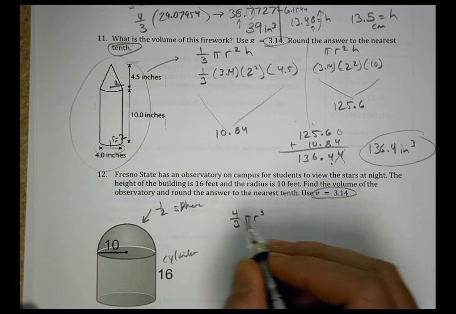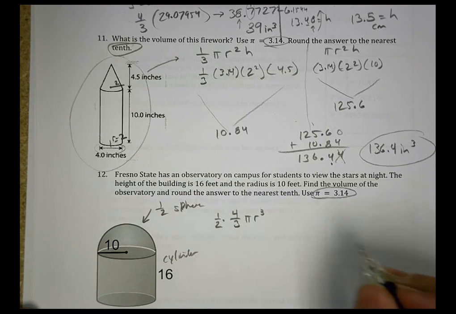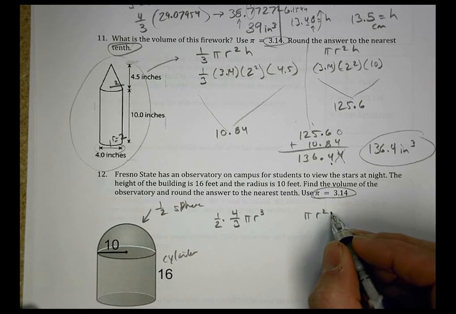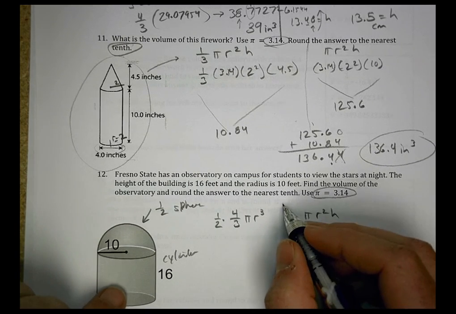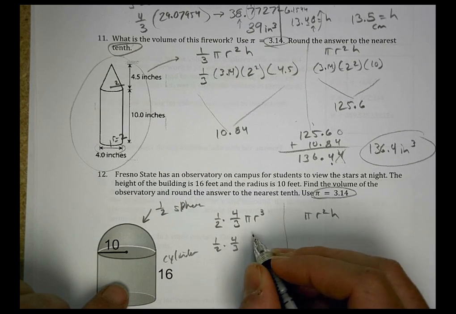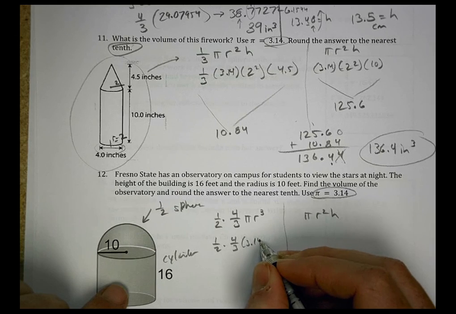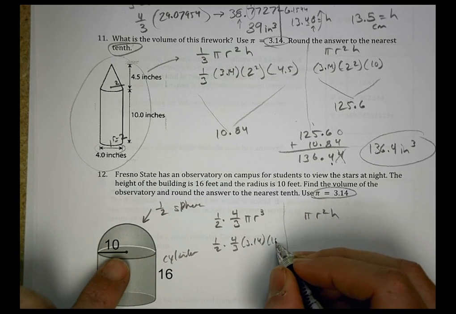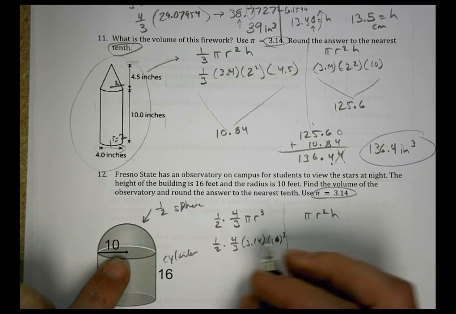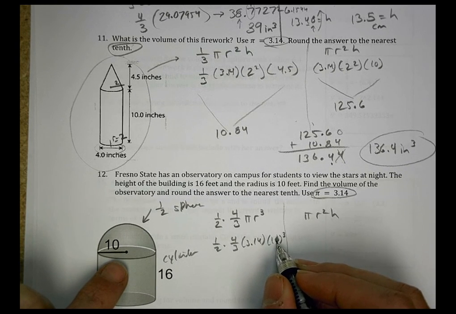But we want half of that, so we can multiply the whole thing by half. And for the cylinder, it's pi r squared h. So let's do this together here. This would be 1/2 times 4/3 times pi, 3.14, times the radius, which is 10 cubed. All right, so 10 cubed is 1,000.